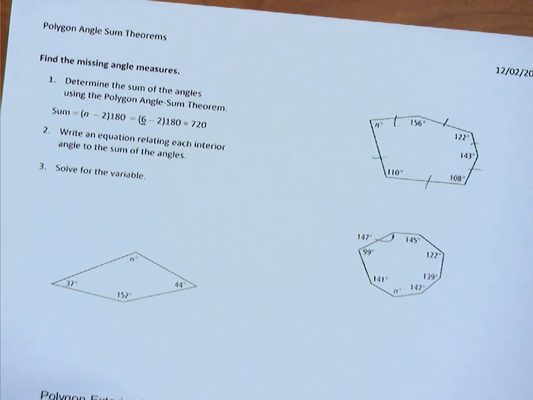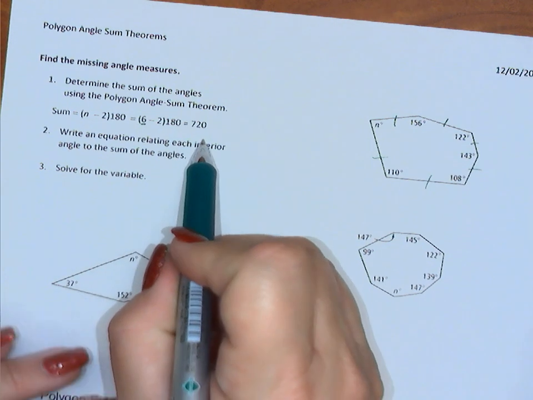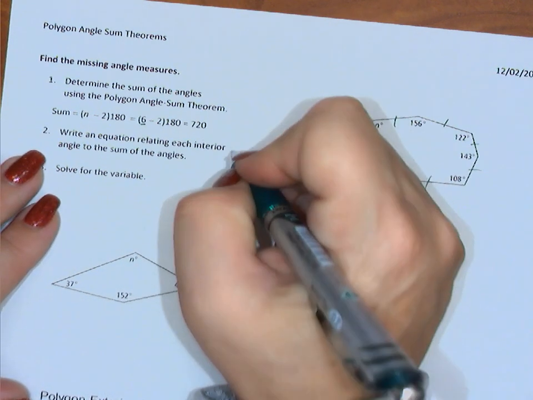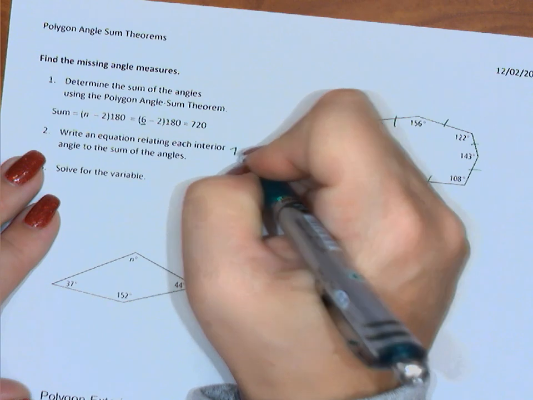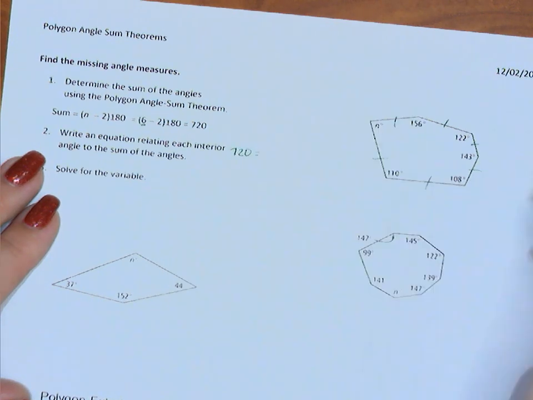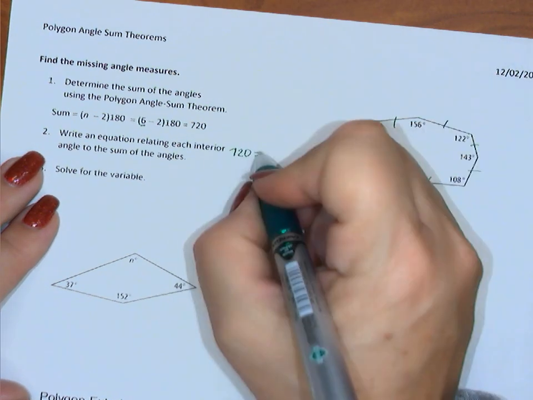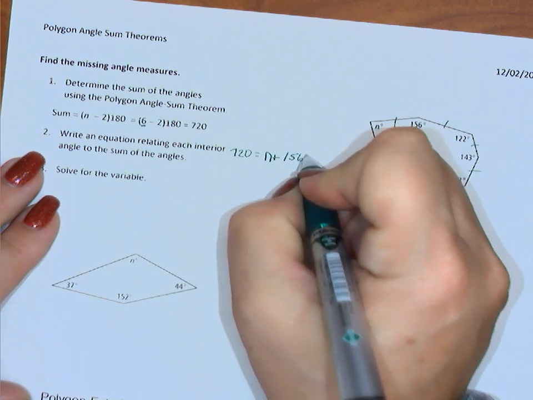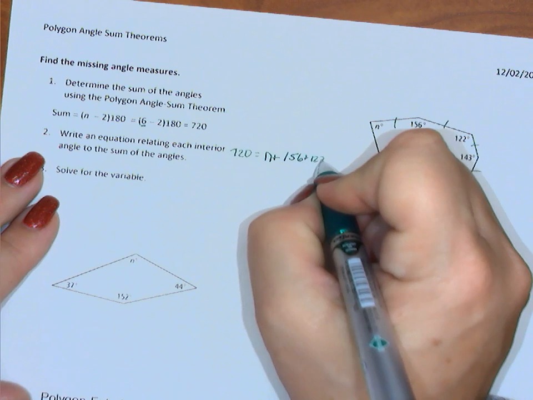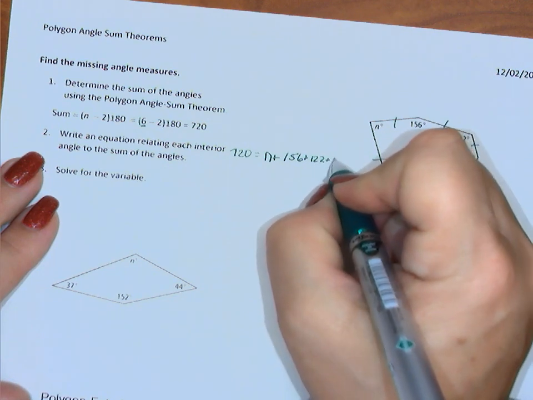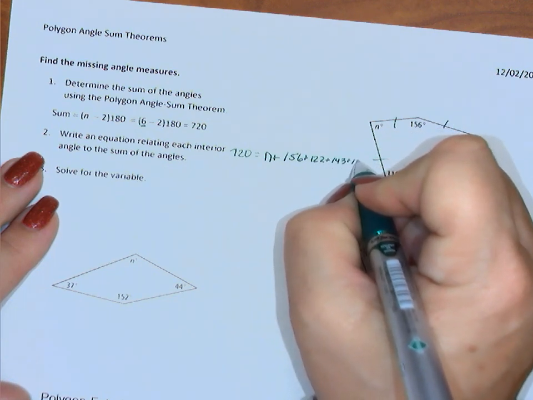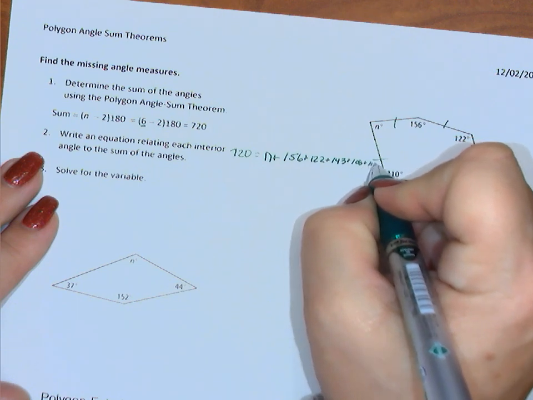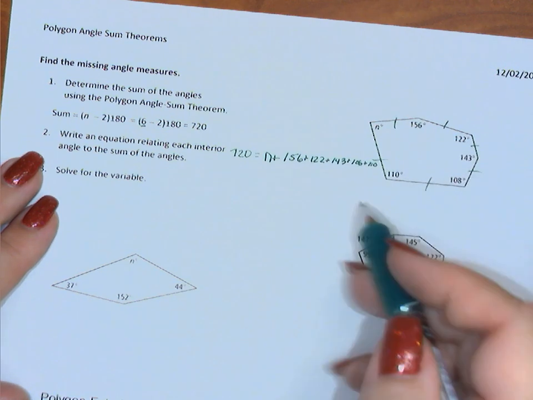And then when I multiply that by 180, I get 720. Now I'm going to use that to write my equation. So the total sum of the angles has to equal all of these added up: n plus 156 plus 122 plus 143 plus 108 plus 110. That's all of the angles there.